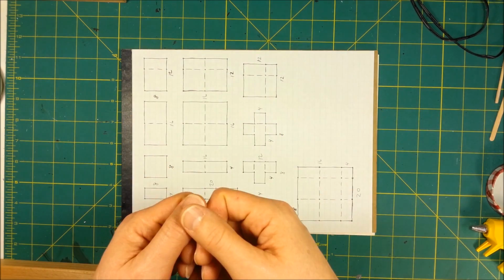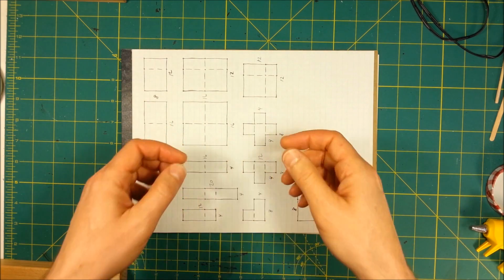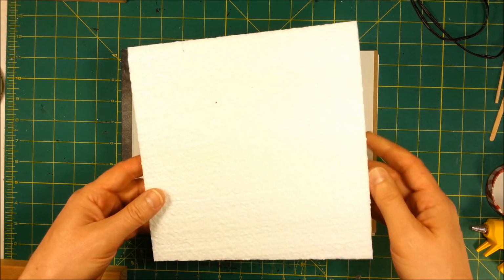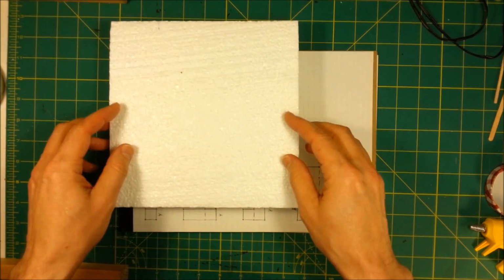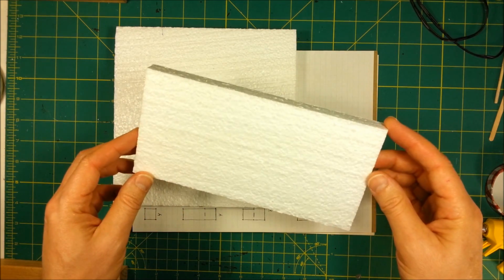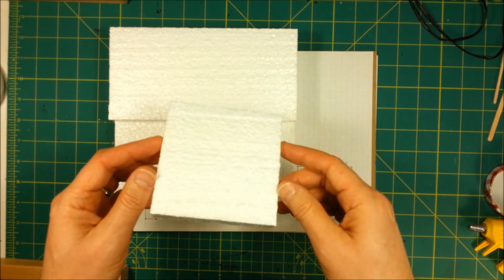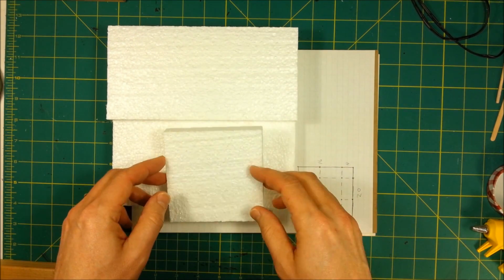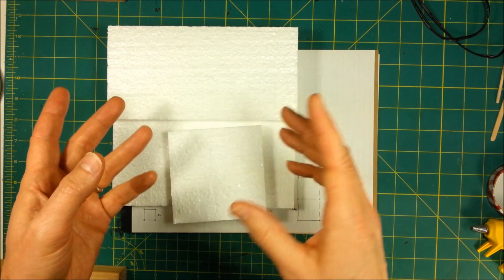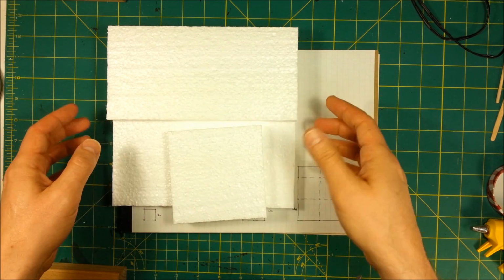So, keeping that in mind, the way I've adapted my dungeon tile system, it's set up for multiples of 4. So here we have an 8x8 square, here we have a 4x8 rectangle, and here we have a 4x4 square. These are the building blocks of this system, and it is very versatile with whatever you want to do.